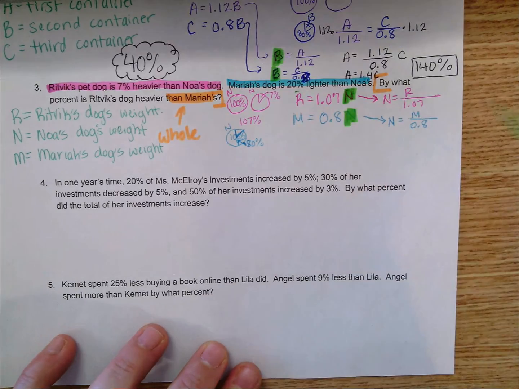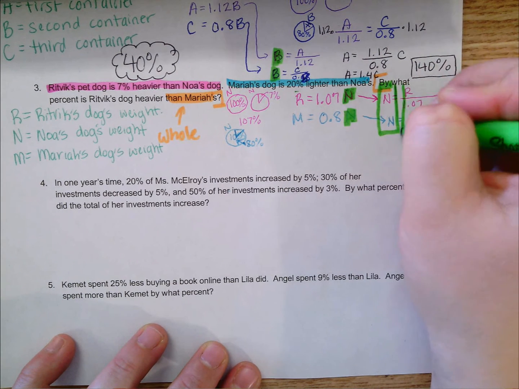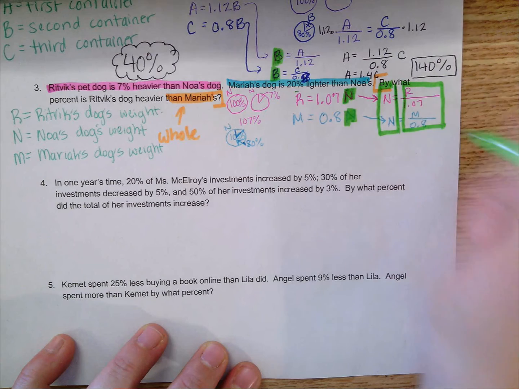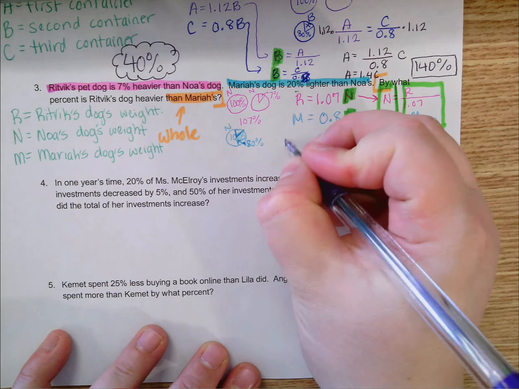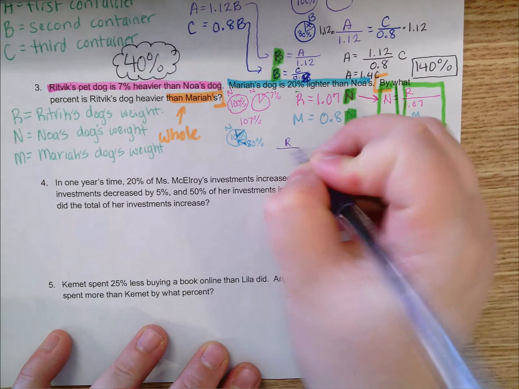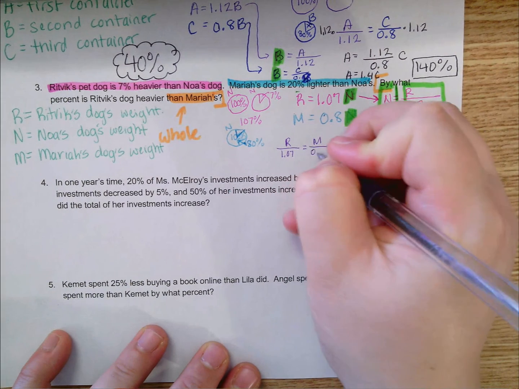And now I'm at the point where I know that these N's mean the exact same thing, which means these other things that M's equal to mean the same thing too. So I can write a new equation that looks like R over 1.07 equals M over 0.8.